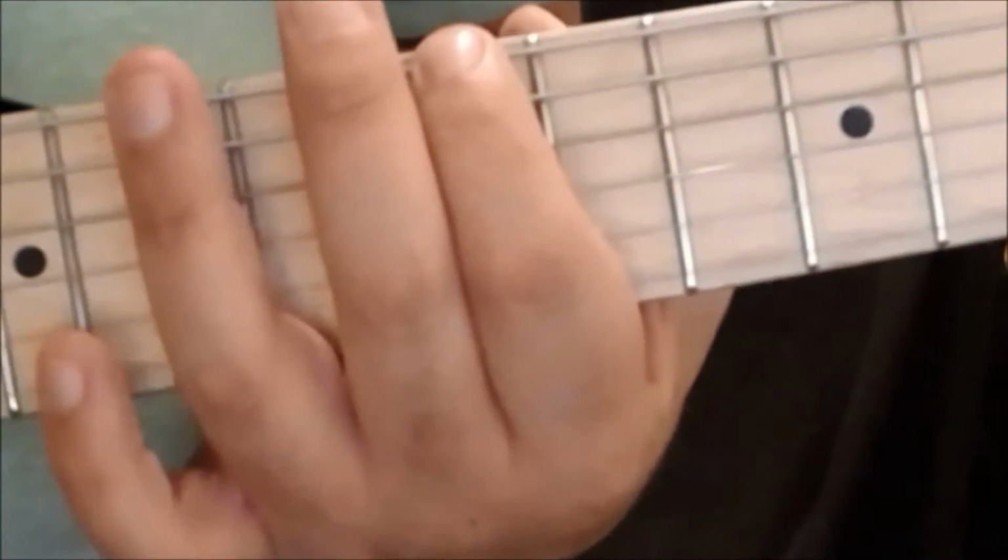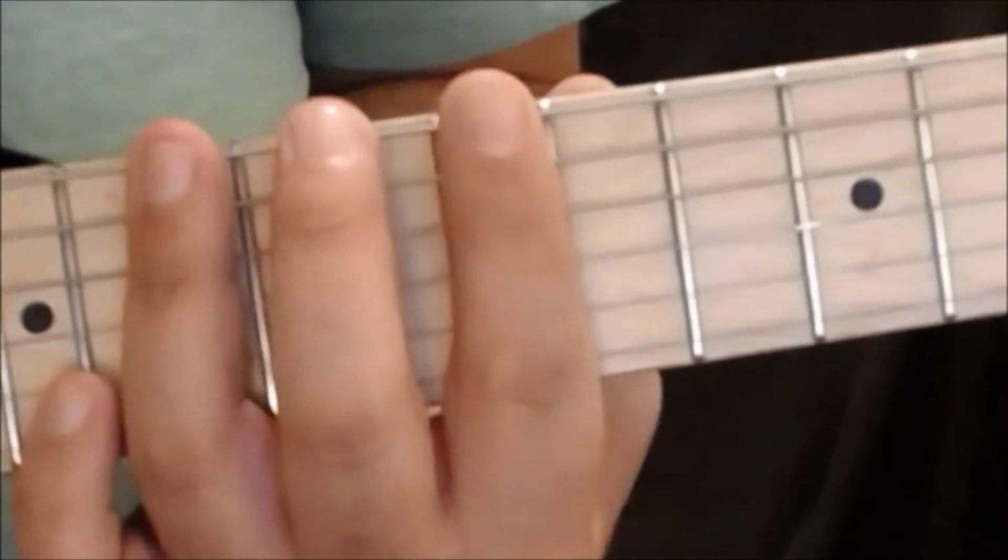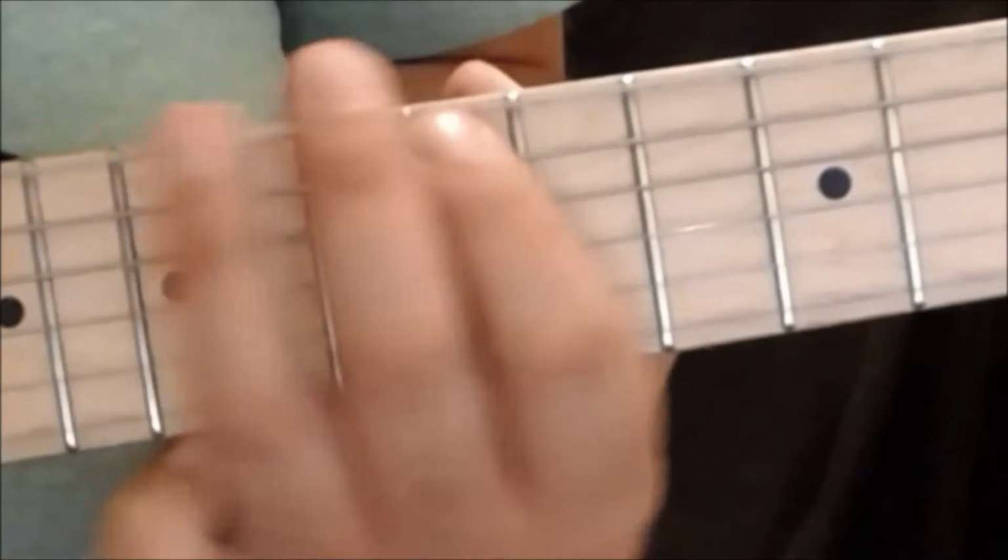Now, if we have this pentatonic scale up on the E string, the minor, definitely all the tones sound agreeable once again.